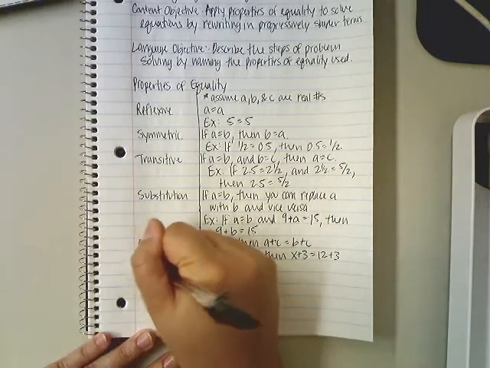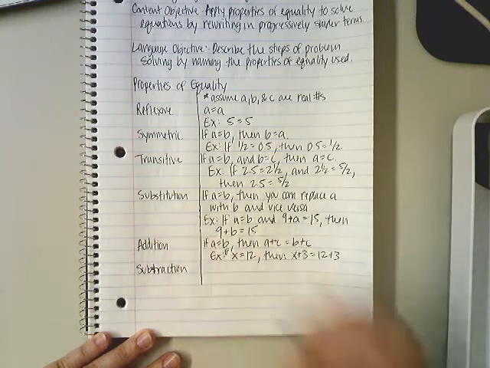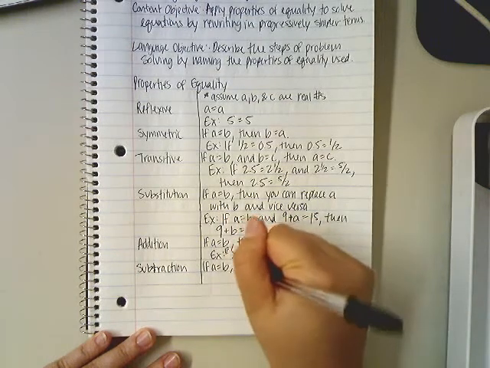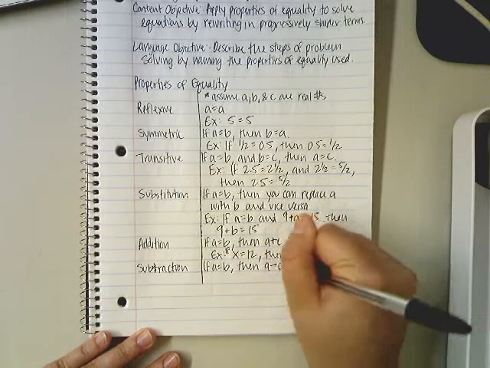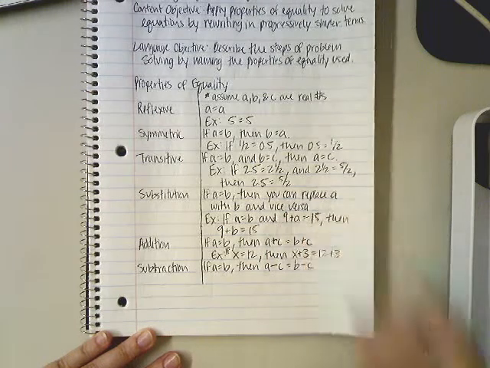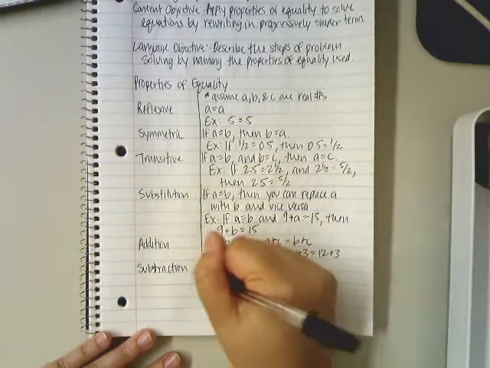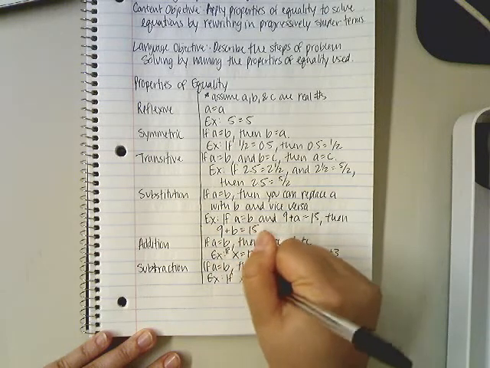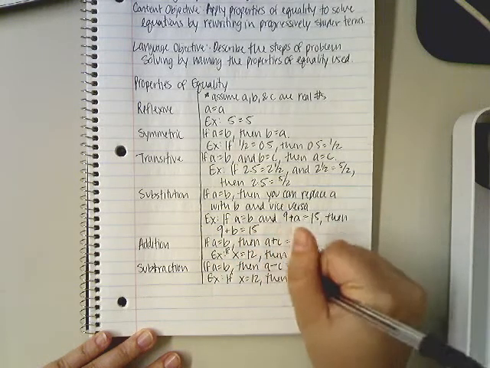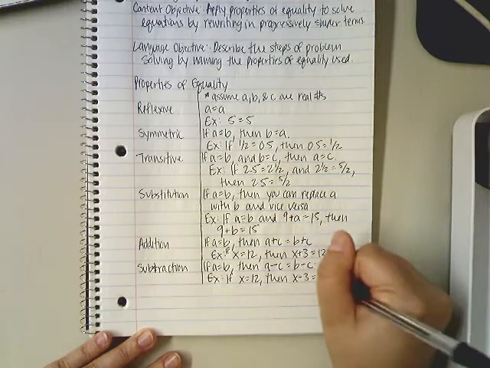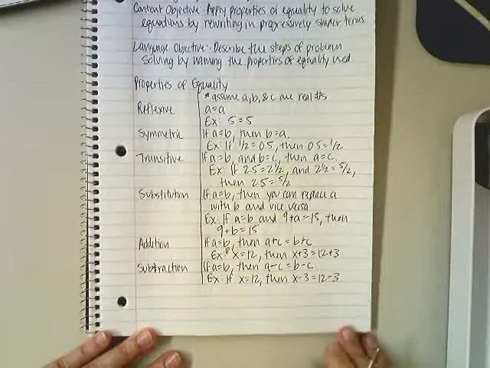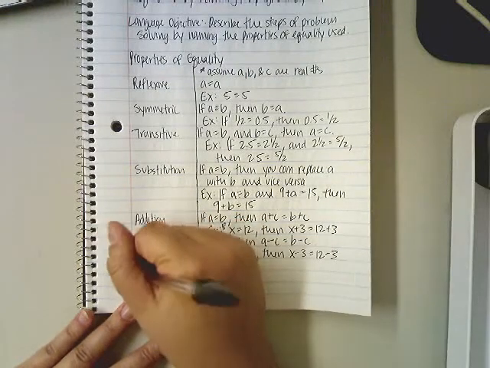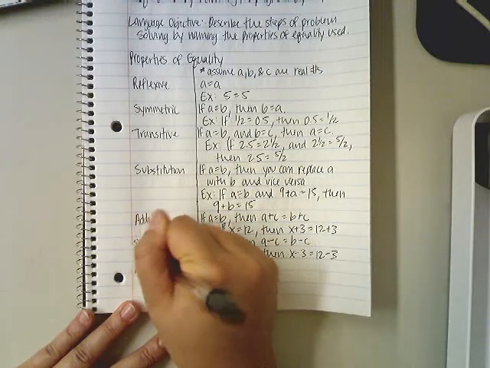Similar with subtraction. So the subtraction property of equality says if A is equal to B, then A minus C is equal to B minus C. So our example is going to be the same, just with subtraction. So if x is equal to 12, then x minus 3 is equal to 12 minus 3. And same thing with multiplication and division. So those are going to be our next two.